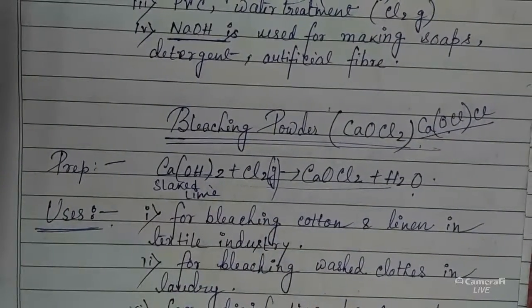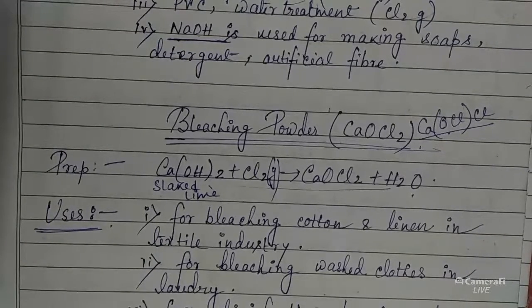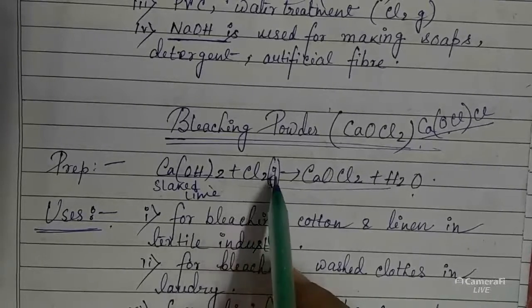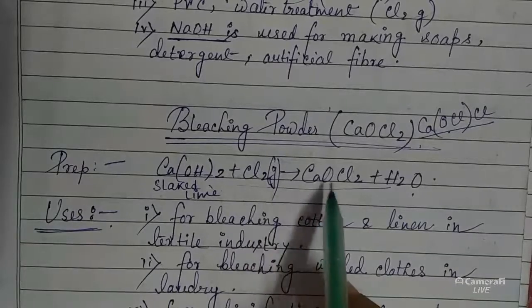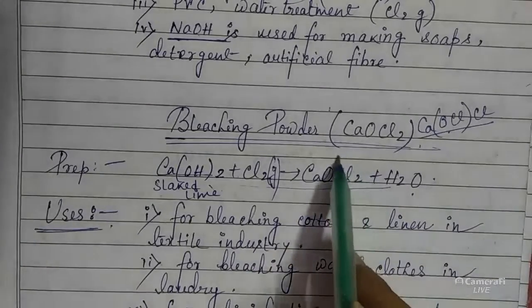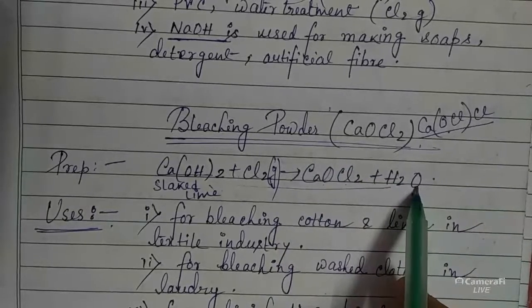Okay, this is calcium hydroxide. The chemical name of this compound is calcium hydroxide, and when it reacts with chlorine gas, CaOCl2, that means bleaching powder, is produced, and H2O also is produced.